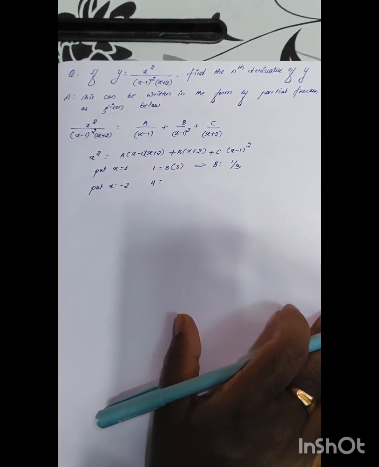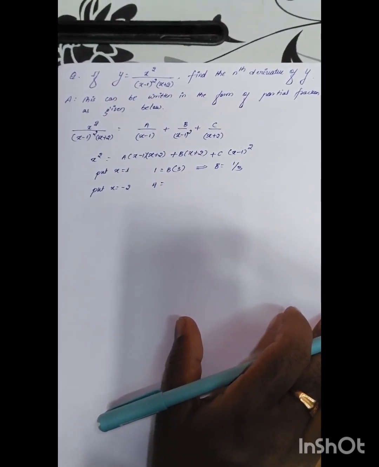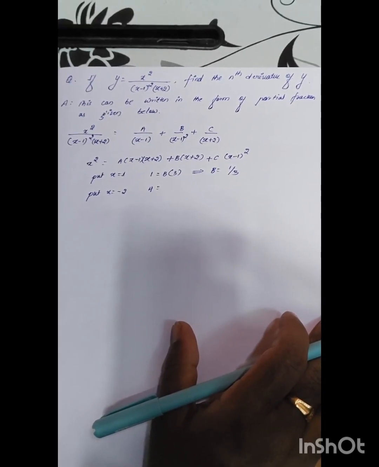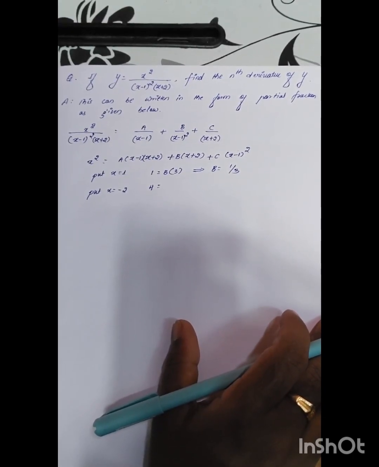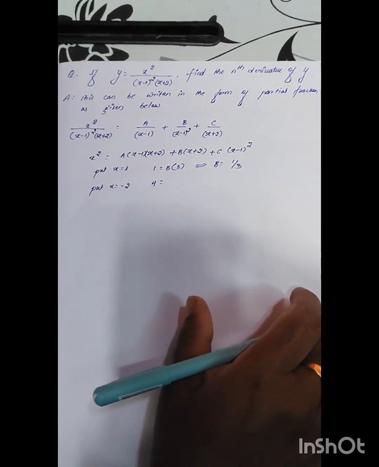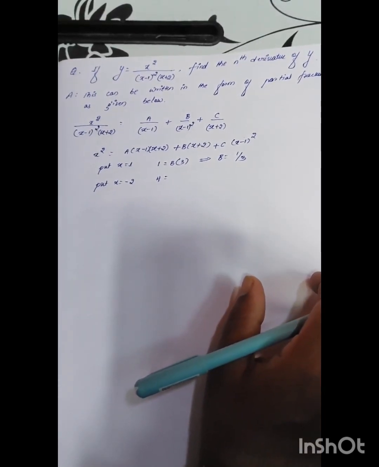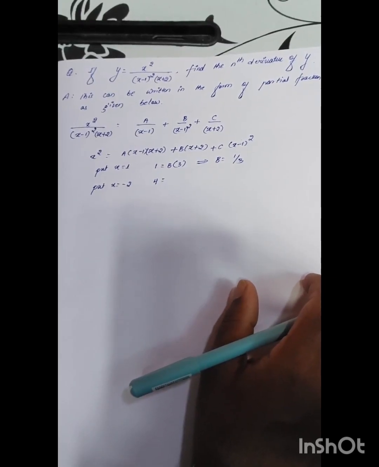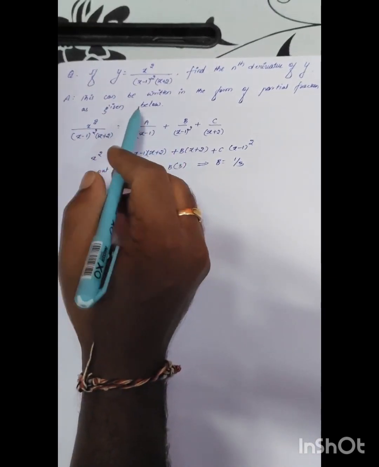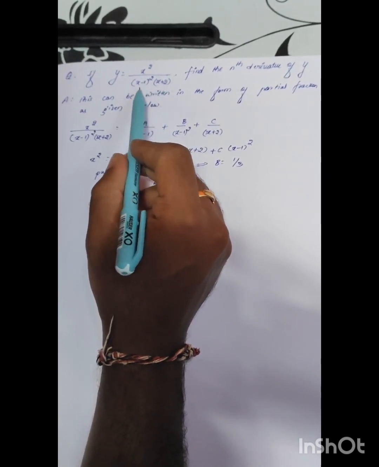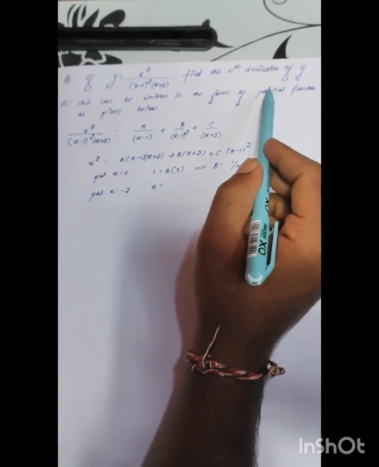So in my previous video, we saw the nth derivative of a few of the important functions and a few of the numericals. And in this video, we will again see a few more numericals, starting with the first question here. So if y is equal to x square divided by (x minus 1) the whole square into (x plus 2), we need to find the nth derivative of this function y.